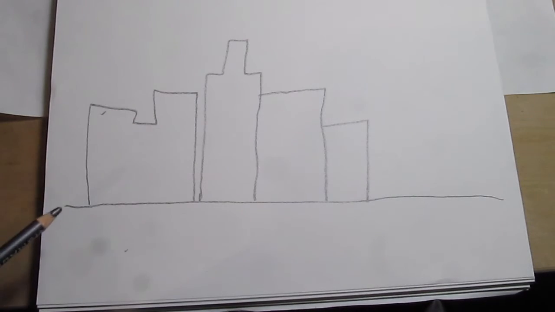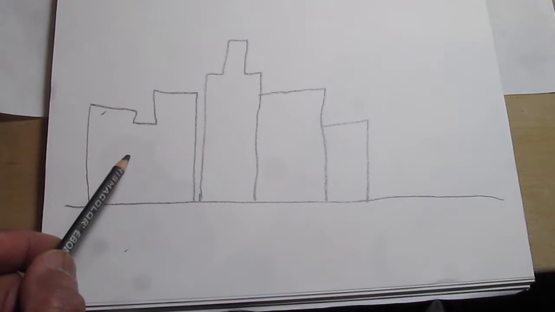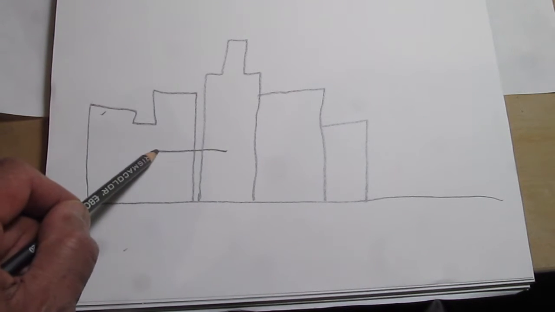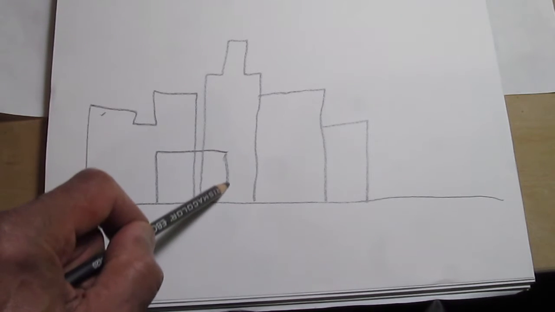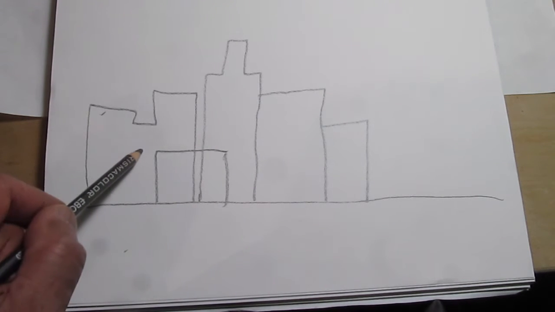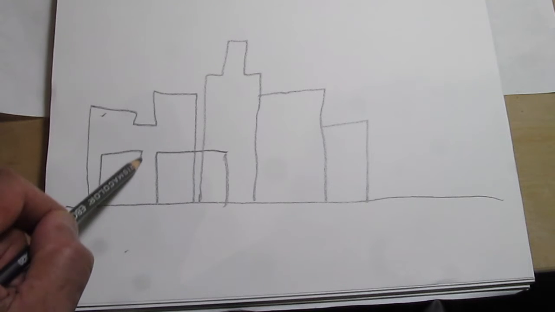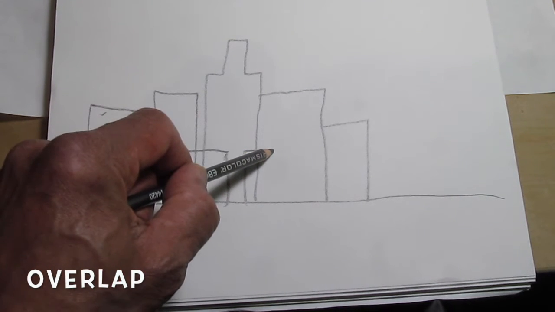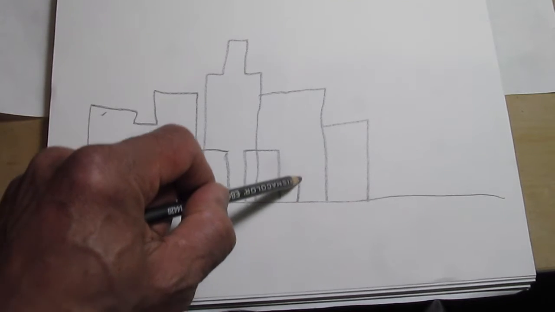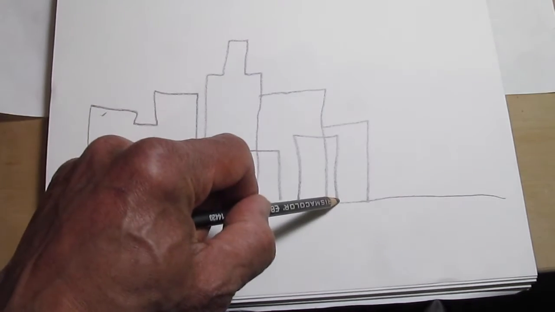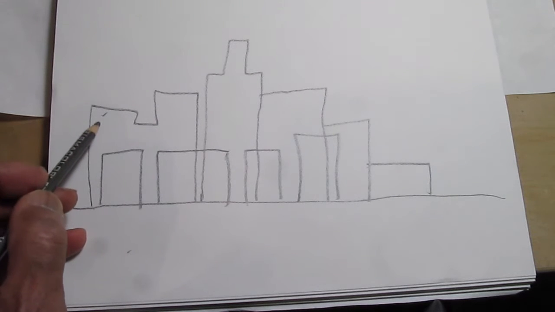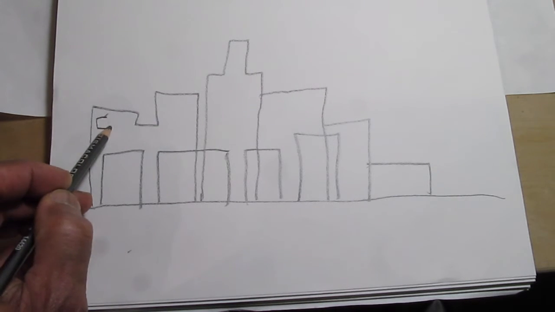Once you have your outline, then you can start putting buildings in front of buildings. So if I put a building like this, and one like that here, I'm overlapping buildings, because in the city there are buildings in front of buildings. Then I can start adding more detail like windows.